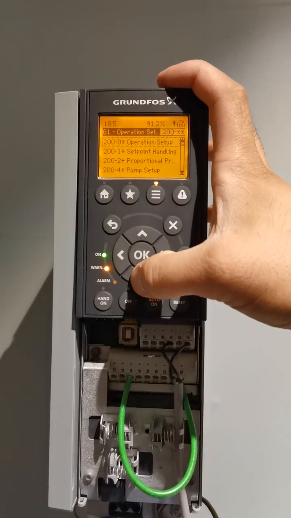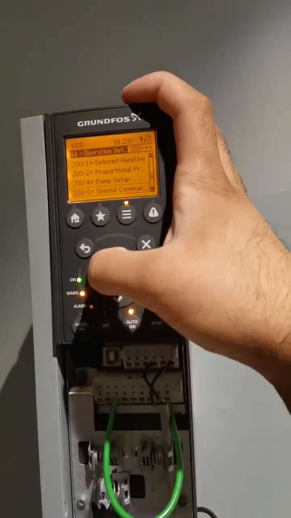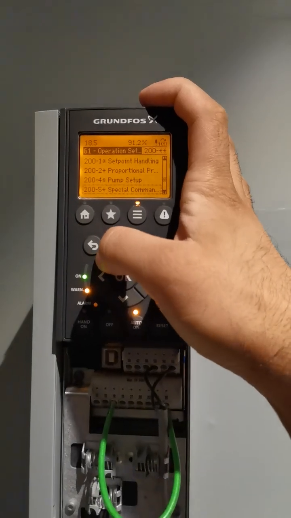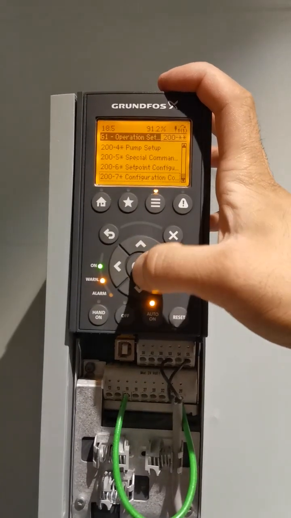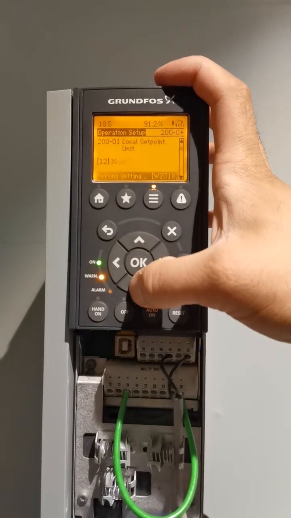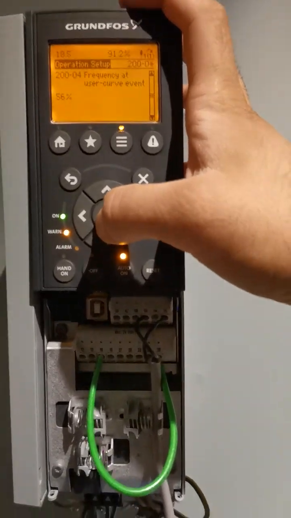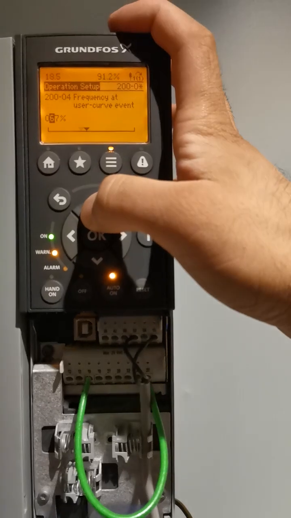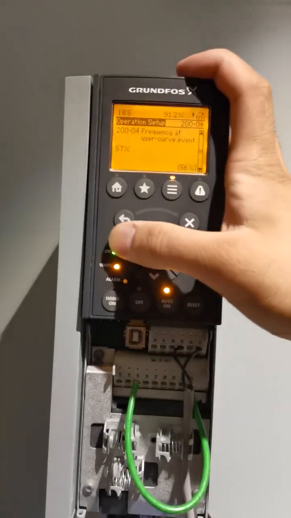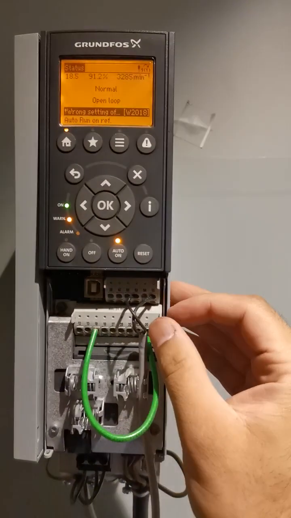So 200-0-4, operation setup, and 04. As of now I set it at 56%. You can set anything, for example 76%. So now what will happen if I go back, and this is my natural speed going on, and if I just remove one of the cables.